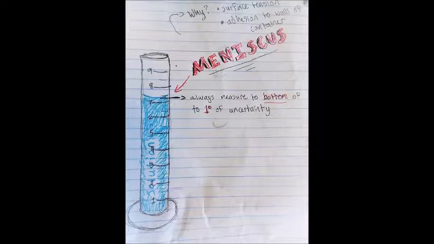And when measuring a liquid, you always measure to the bottom of the meniscus and always measure to 1 degree of uncertainty, meaning if I have the lines 1 and 2 and my liquid is halfway in between there, then I will call it 1.5, even though that's not marked on the measuring device.